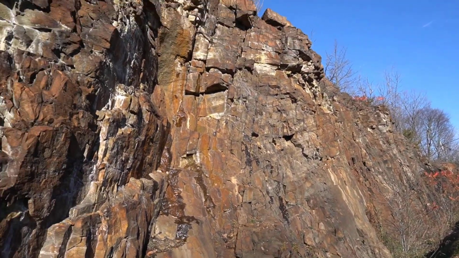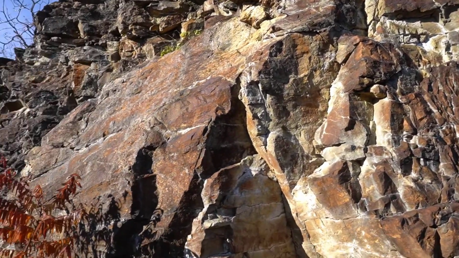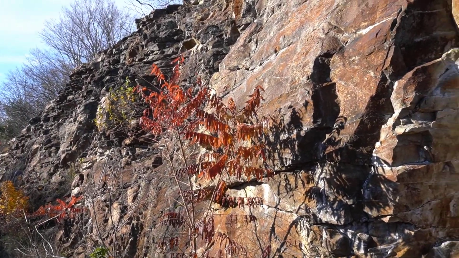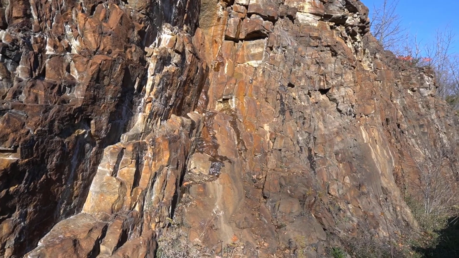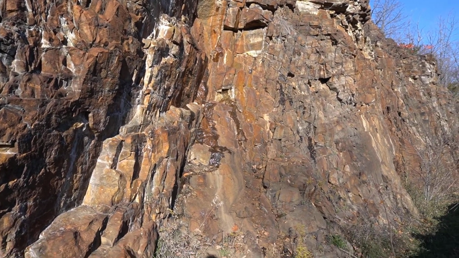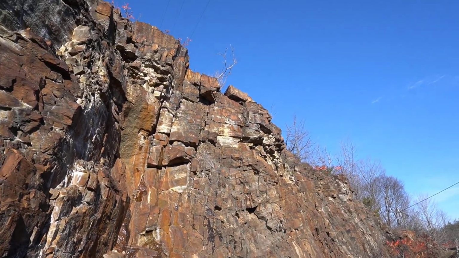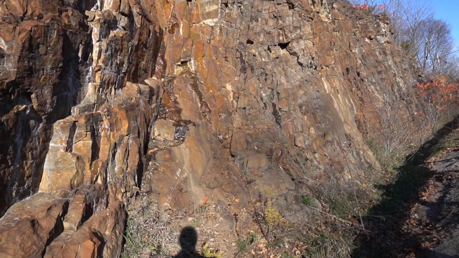So in this case, you can't really see any of the remnant bedding from the original sandstone. That's been more or less destroyed when this was turned into a meta-sandstone, a metamorphic rock. You can see some jointing, systematic fracturing.